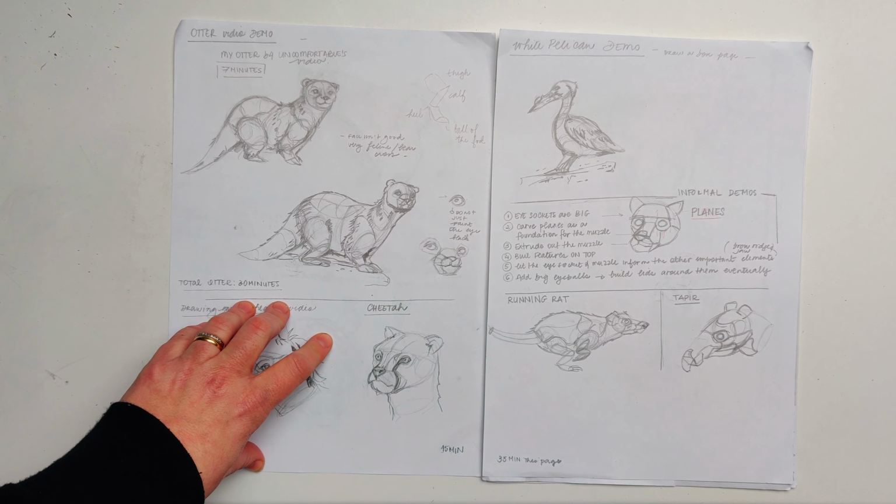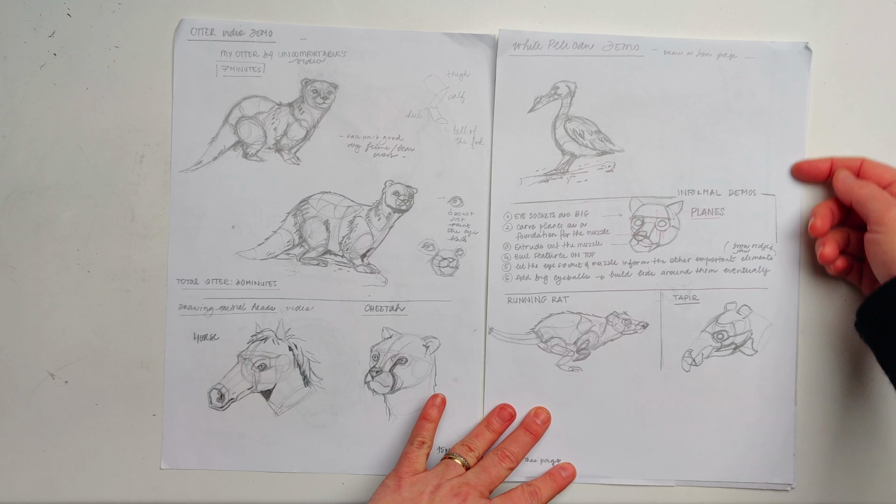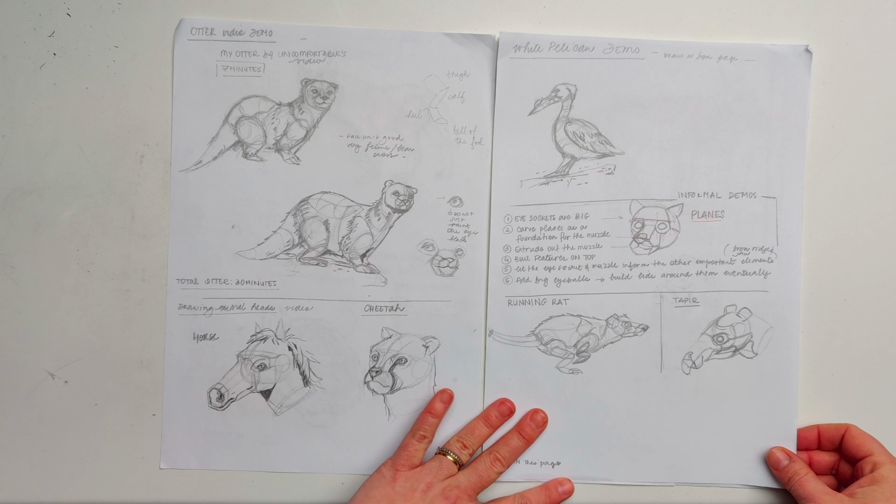I continued following the demos, horse, cheetah, and I followed all of the demos in the Drawbox page and tried to make sure I was getting the principles.